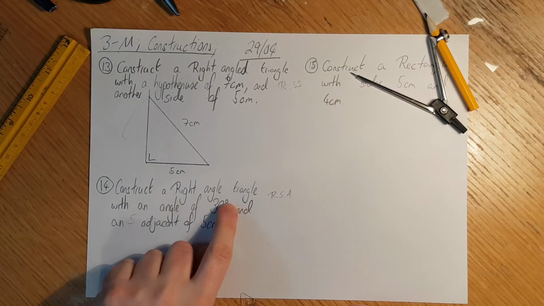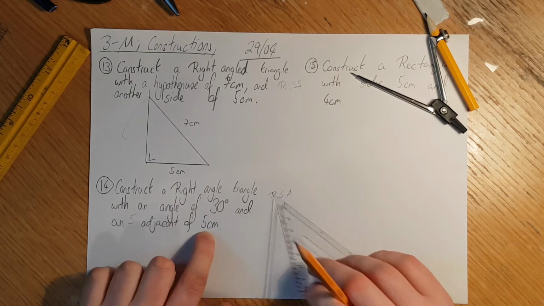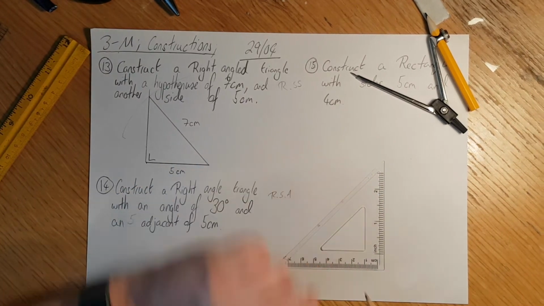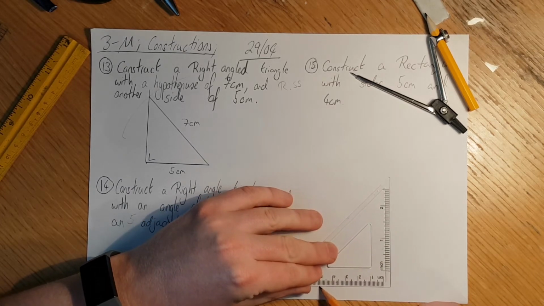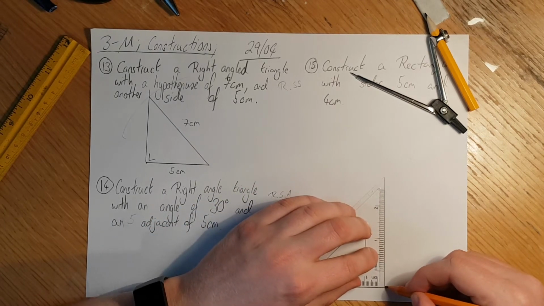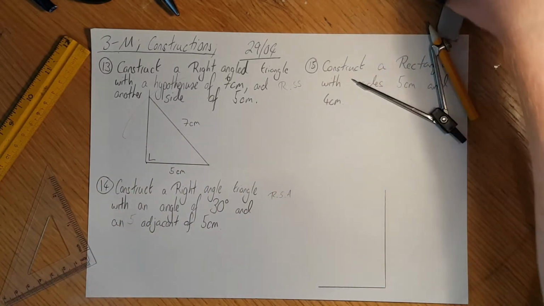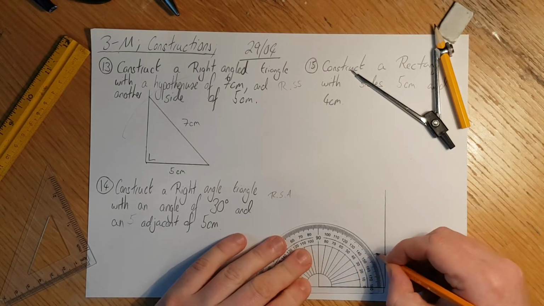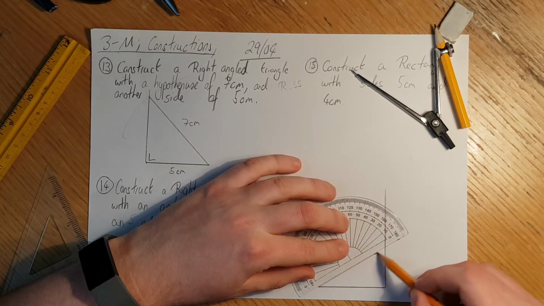Now the next one is construct a right angle triangle with an angle of 30 degrees and an adjacent of 5 centimeters. Okay? So adjacent, so it's not the hypotenuse. I'm going to do this kind of here just because we're running out of page space. We do a base of 5 centimeters, okay? And then we do a right angle here, going on for a while. And then all we do is measure out, using a protractor, the 30 degrees, and just draw a ray from this point onwards, right?